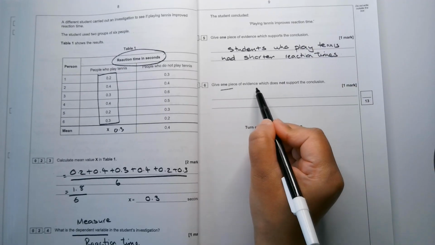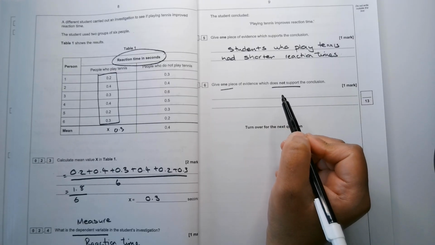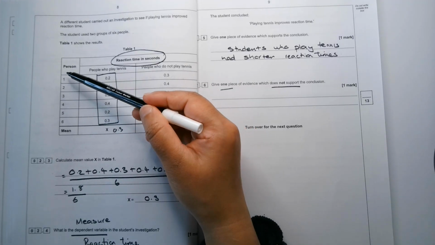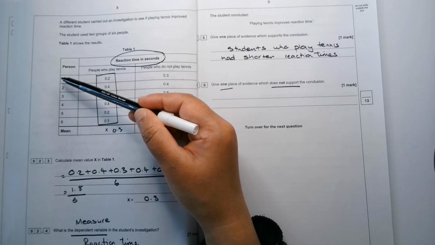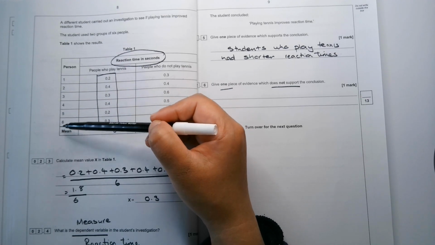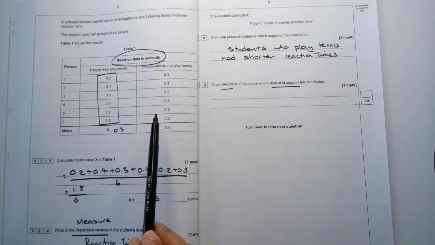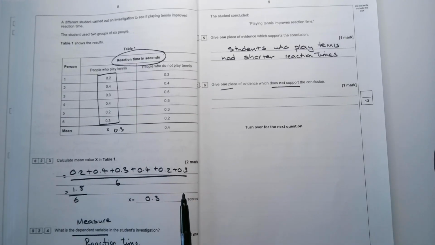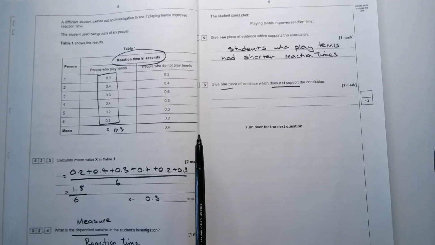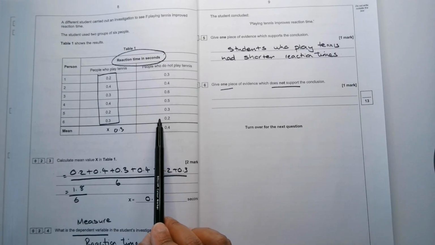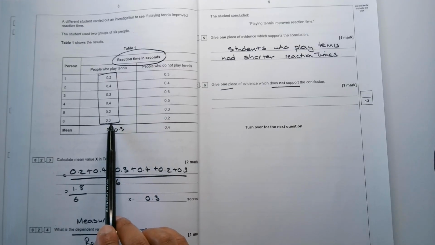Give one piece of evidence which does not support the conclusion. So let's have a look. First of all, they've only used 6 people for this investigation, so the sample size is small. If the sample size was larger, we probably could have enough data to support the conclusion, but we don't in this case. You can also say that students who did not play tennis, so look at this one here, who did not play tennis, has a shorter reaction time than someone who did play tennis.